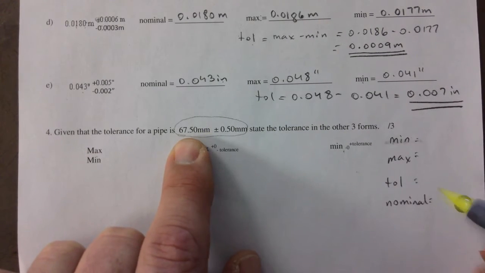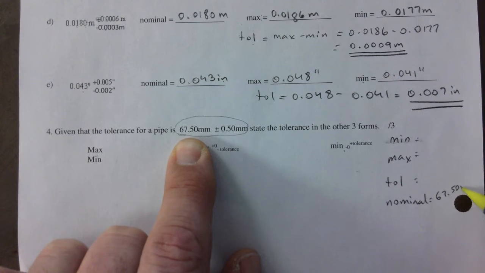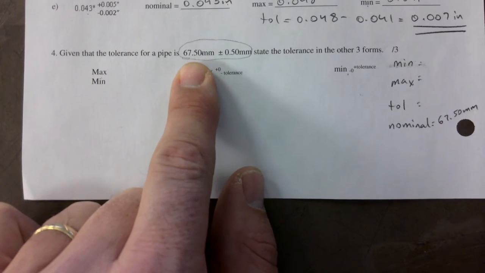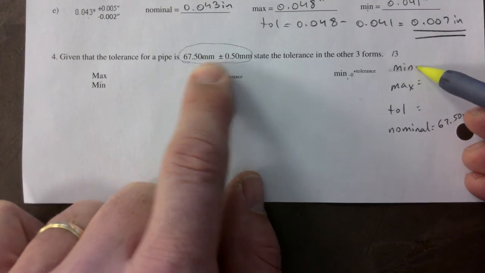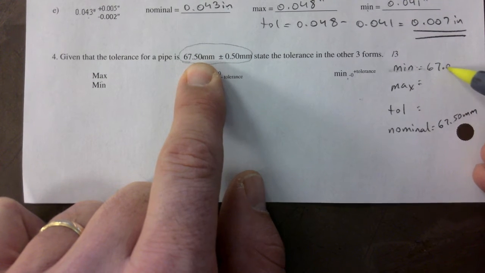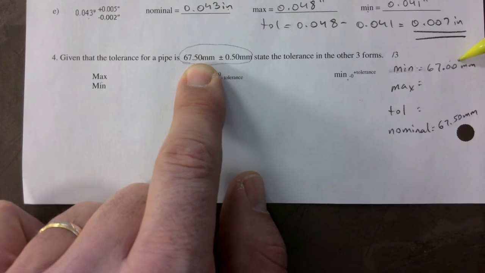Nominal is the first one I'm going to write down because that's always the front number, 67.50 millimeters, right? I'm bringing it down on the side here. And then I'm going to go with the min, which is this minus that. That's exactly 67 millimeters. I tend to keep the decimals.